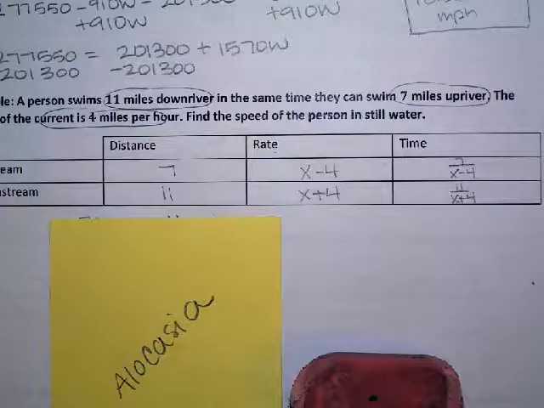I swim that fast across my bathtub. I mean, my bathtub is very small, so I can go as fast as I want. Get to the other side, done.